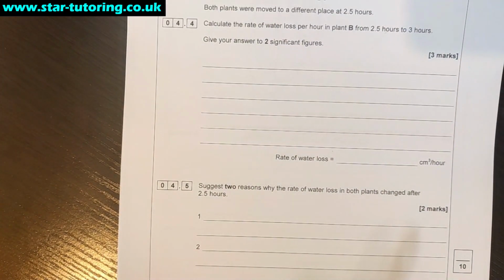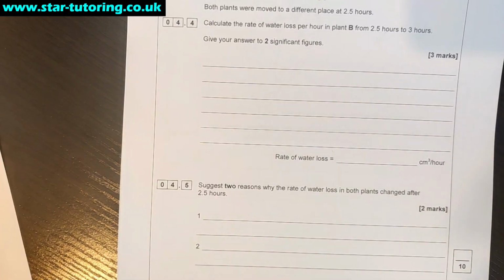Okay, so here we are, question 4.4. Both plants were moved to a different place at 2.5 hours. Calculate the rate of water loss per hour in plant B from 2.5 to 3 hours and give your answer to 2 significant figures.